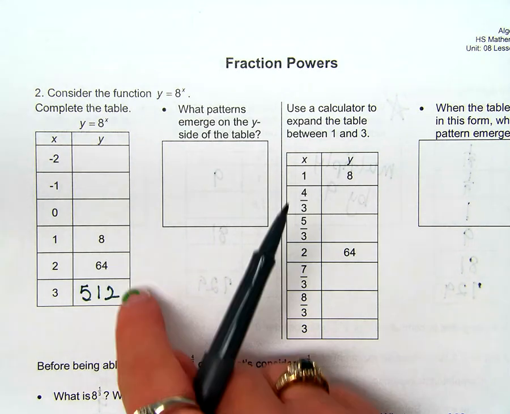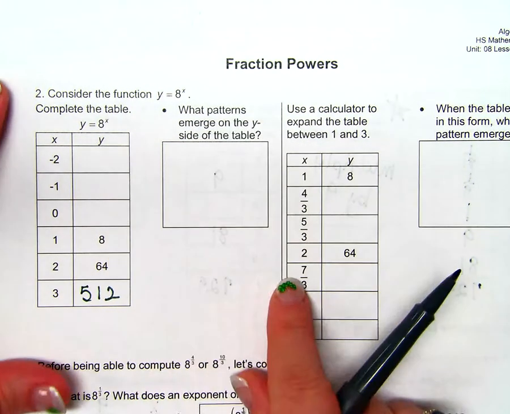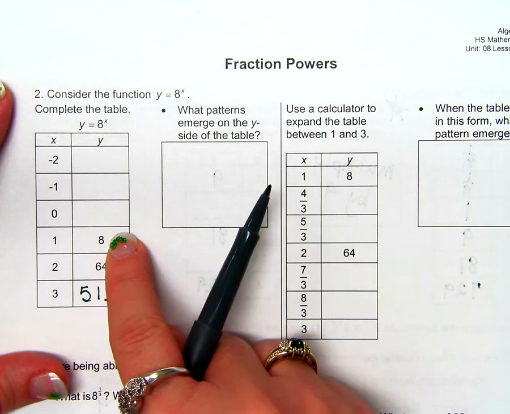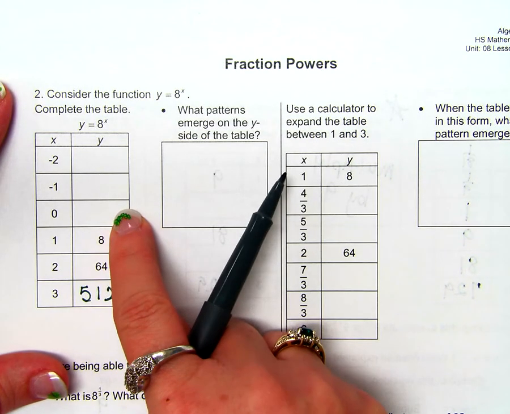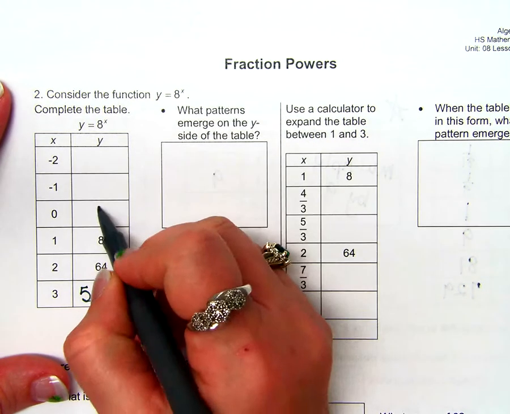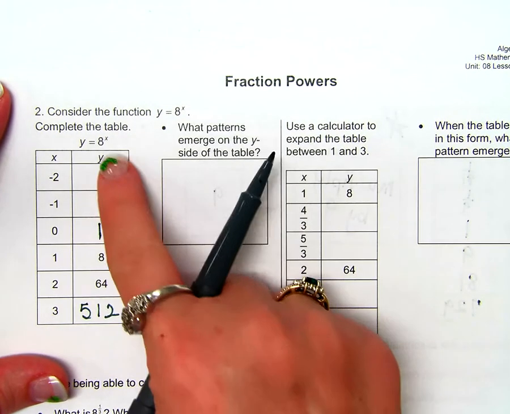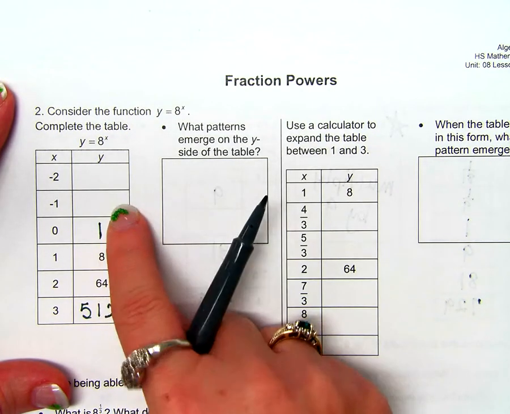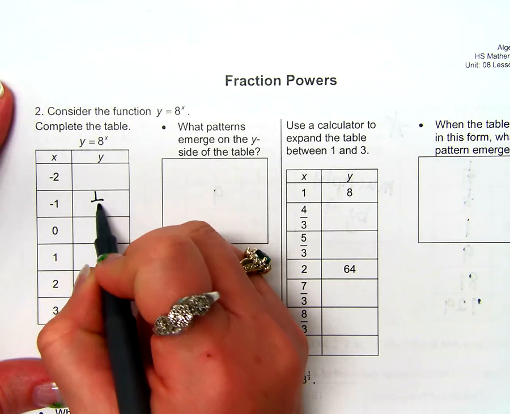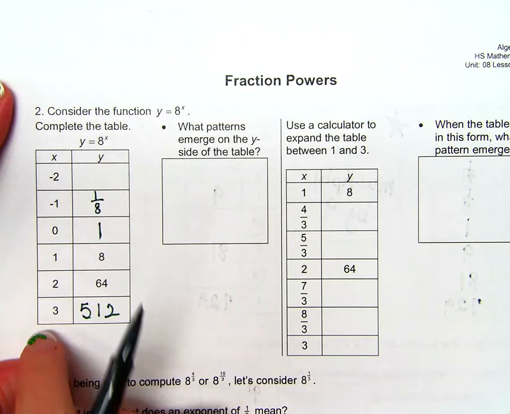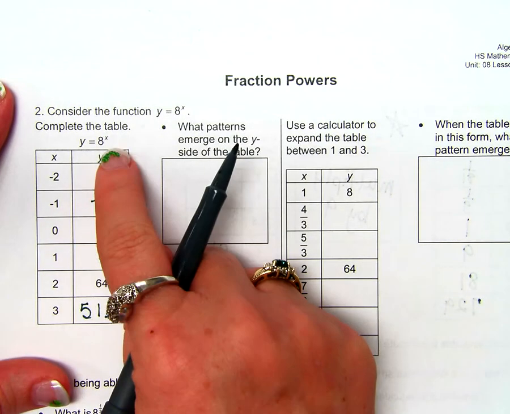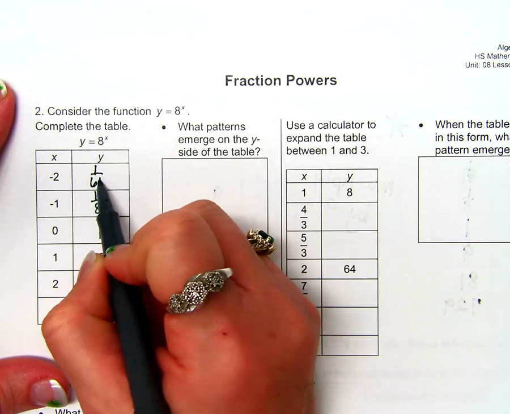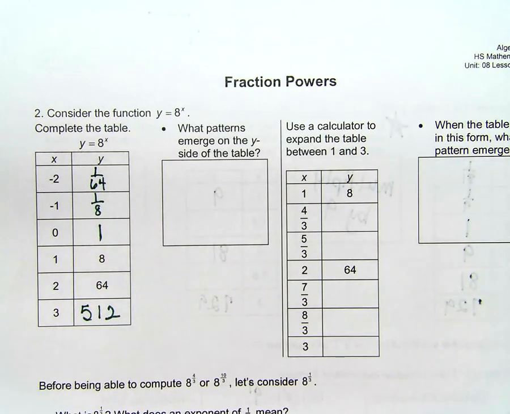Okay. So then let's go backwards. Think about this logically. If from here to here I divide by 8, from here to here divide by 8, from here to here, can I divide by 8 and get 1? Does it make sense that 8 to the 0 power is 1? Okay. 1 divided by 8 would be 8 to the negative 1 power. Okay? And then divide by 8 one more time and I get 1 over 64.